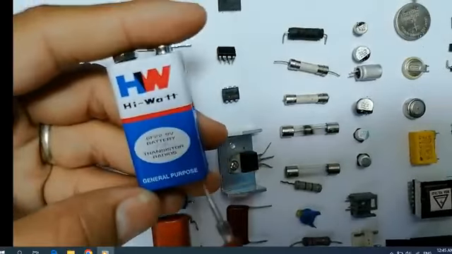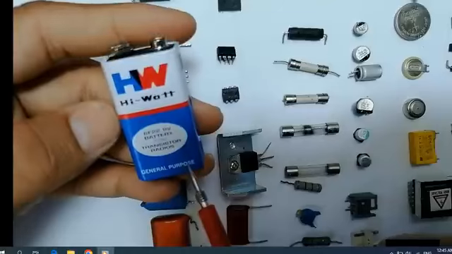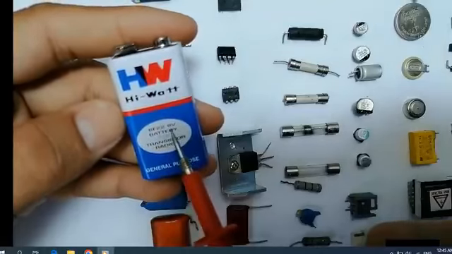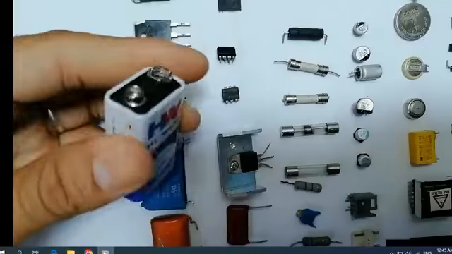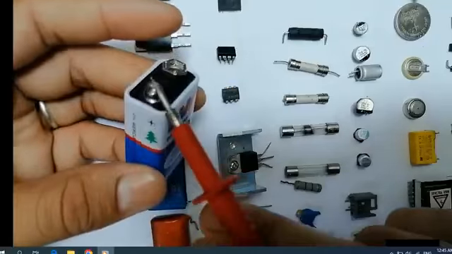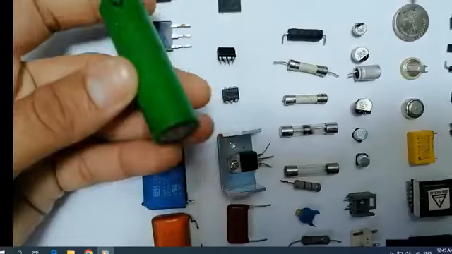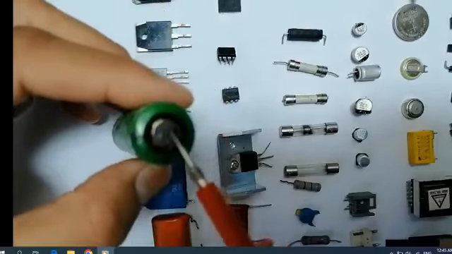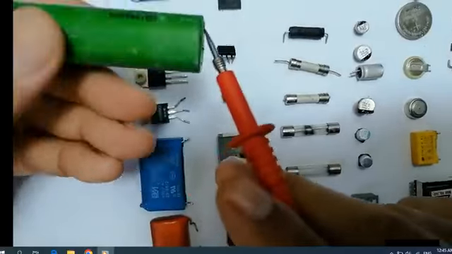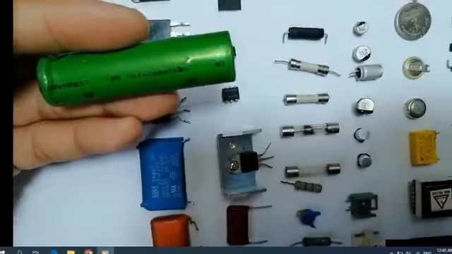Next we have batteries. As you can see here, there are many types of batteries. For example, this is a 9-volt battery. The battery, like the capacitor, has 2 terminals, a positive terminal and a negative terminal. There are many types of battery. For example, here we have another battery, with plus and minus. We find this battery in the battery of a laptop. It contains many cells like this.